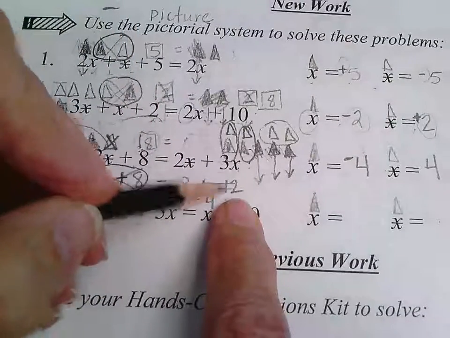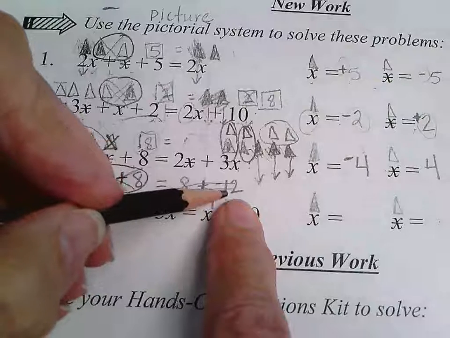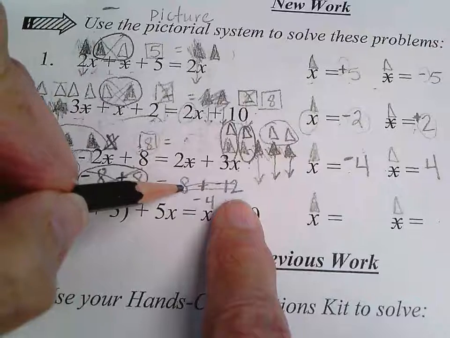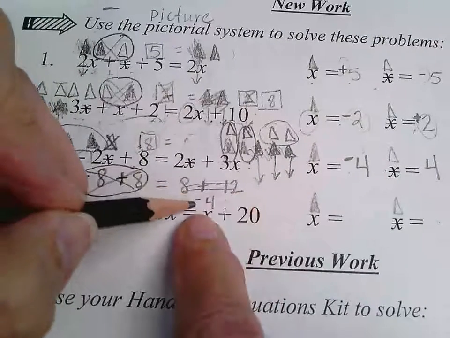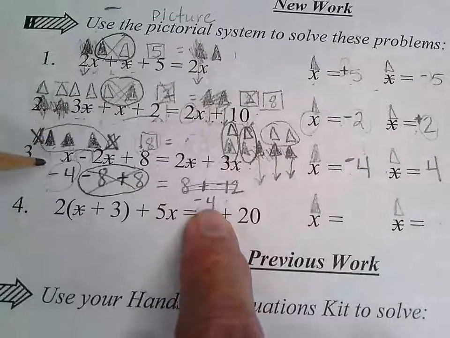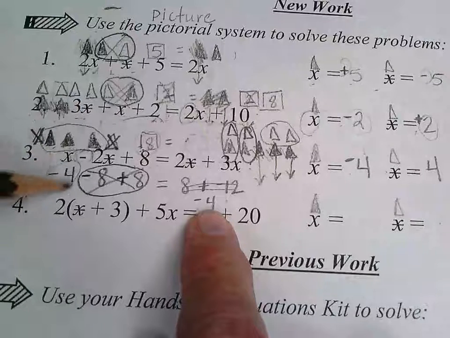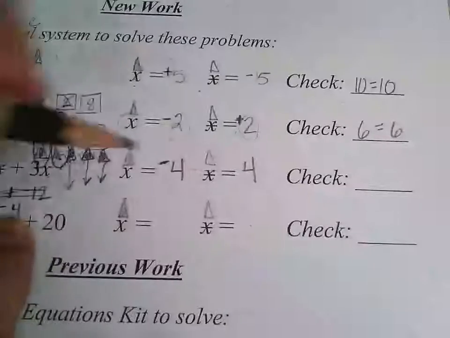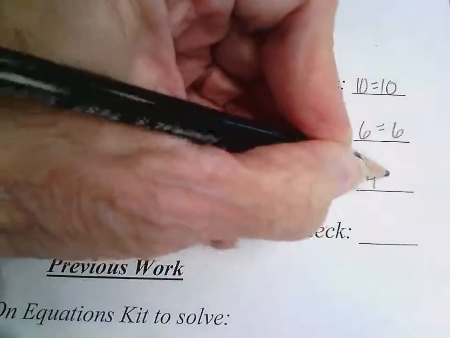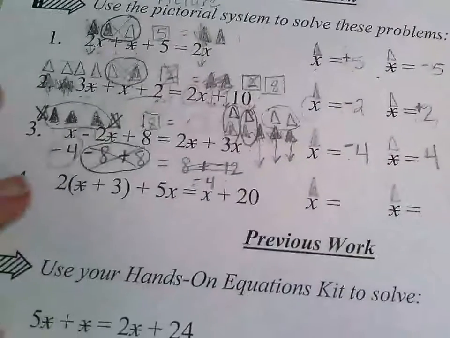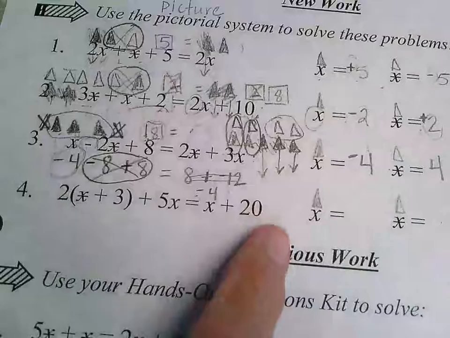And if I drew out circles, 12 circles with negatives in them, and then 8 circles with positives in them, when I paired them up, I would be left with 4 circles with negatives in them. So my check is negative 4 is equal to negative 4. I have a total value of negative 4 on each side. Last one.